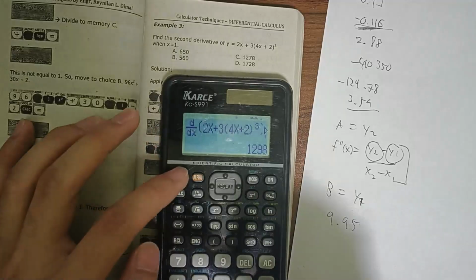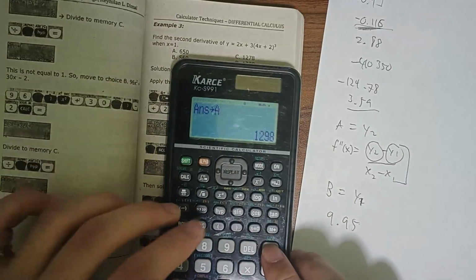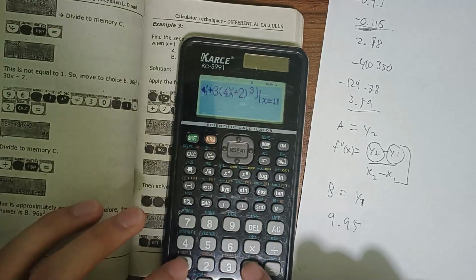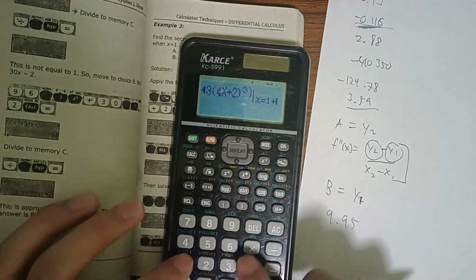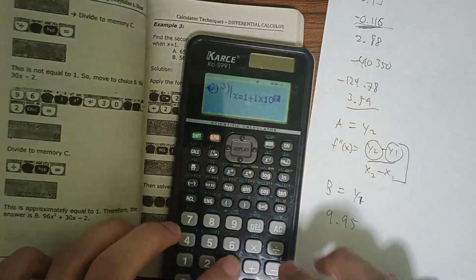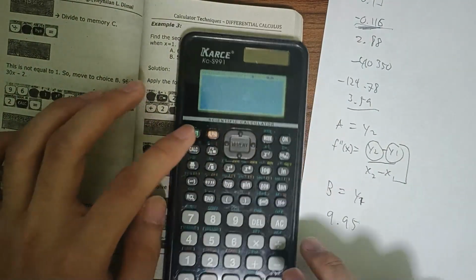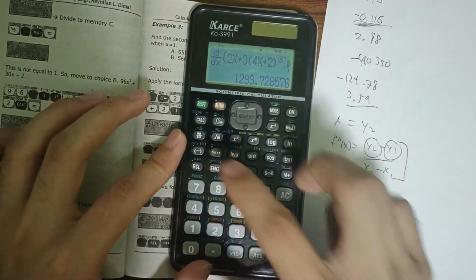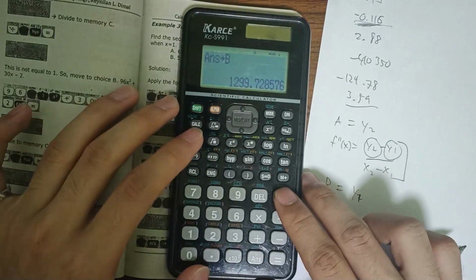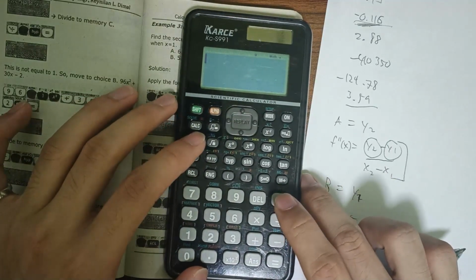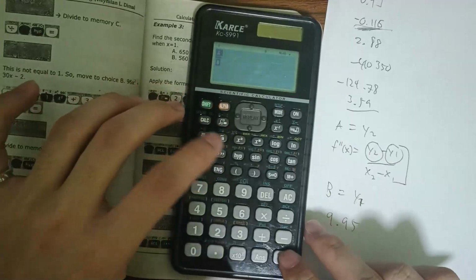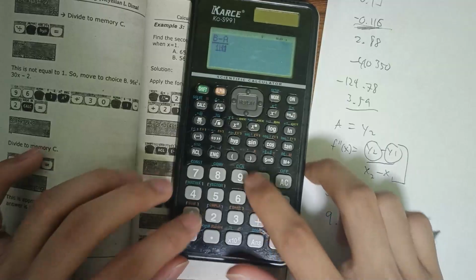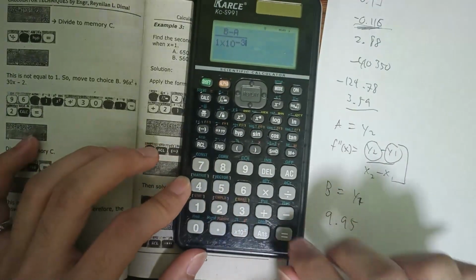Press equals, then we will shift store A. Then do that again, but however, add the increment, 1 times 10 raised to negative 3. Press equals, and then shift store B. So that's our B value. Then use the same formula, B minus A all over the increment, 1 times 10 raised to negative 3 equals.